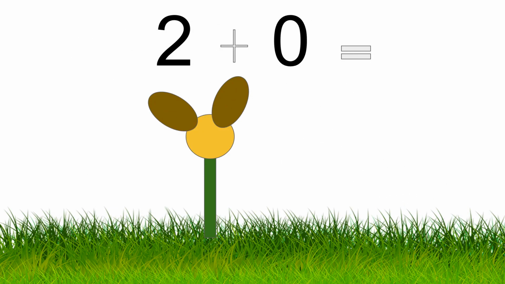Next problem reads 2 plus 0 equals. We have our 2 petals. How many more do we need to add? The answer is 0. So that means we don't have anything else to add. So let's count up the petals that are there. 1, 2. So 2 plus 0 equals 2.